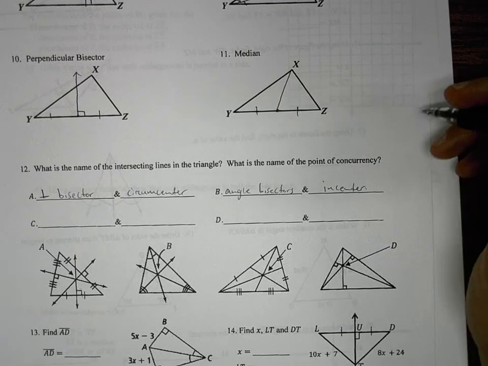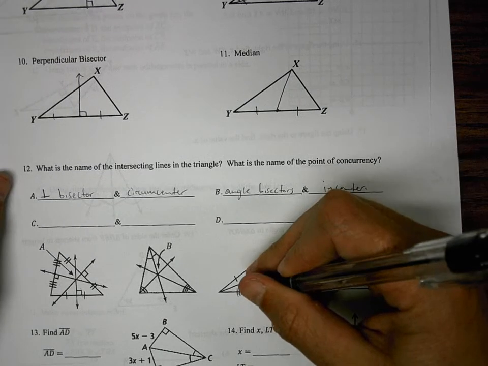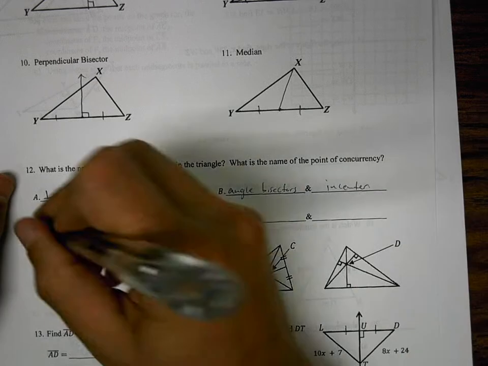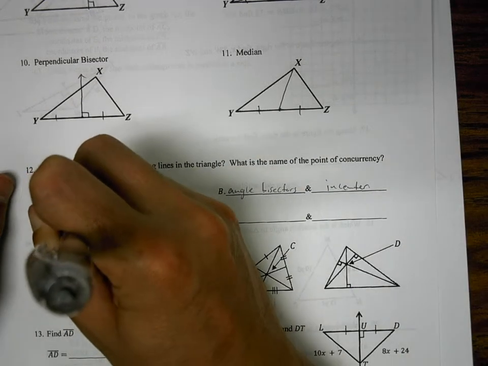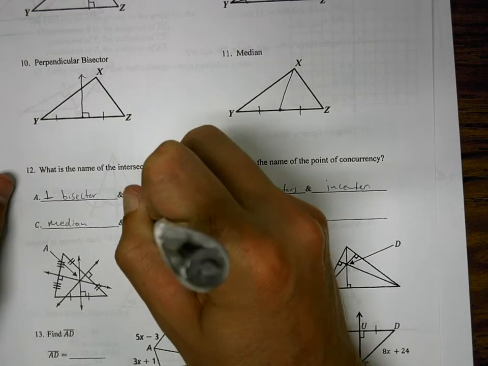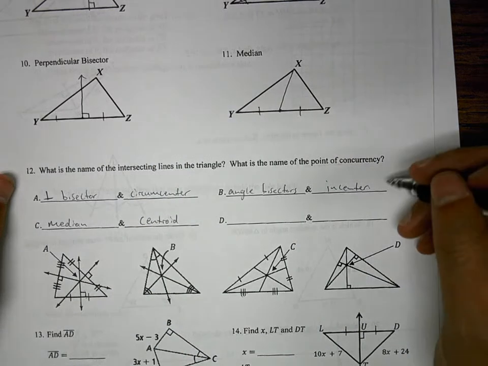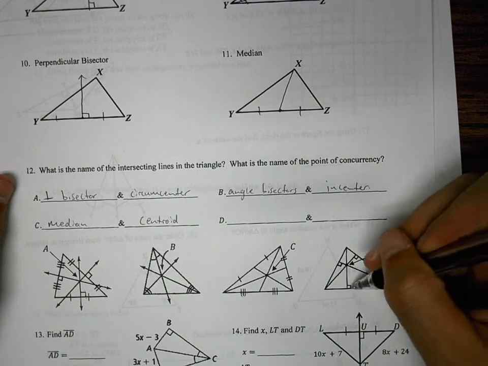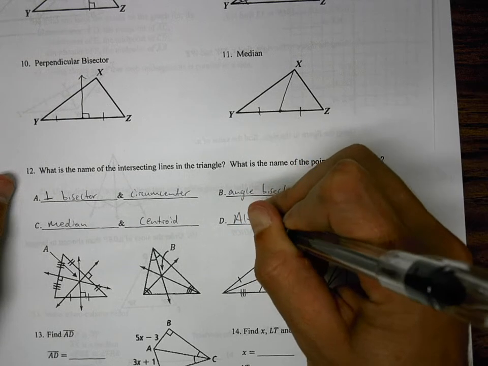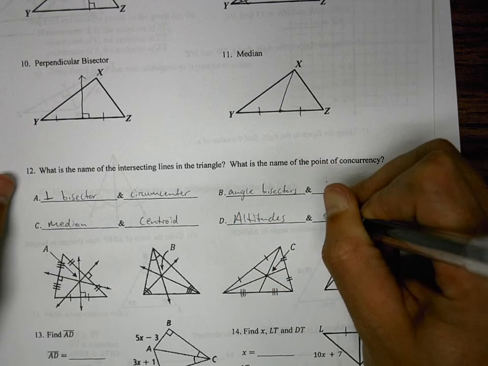From C, C has to deal with midpoints all over the place. That is the median, which makes up the centroid, or the center of gravity of a triangle. And D is made up of all of the altitudes, and that makes the orthocenter.